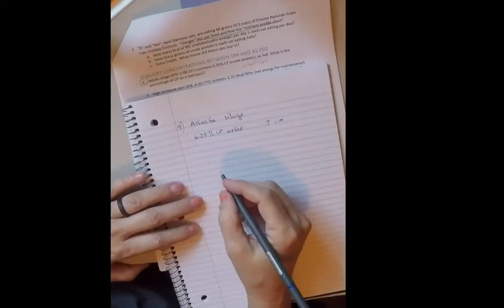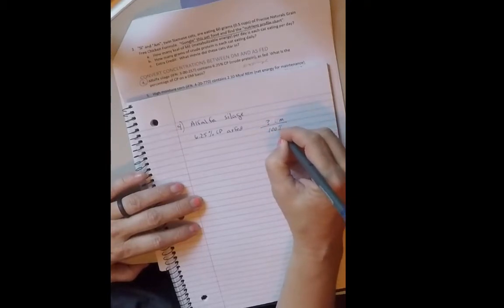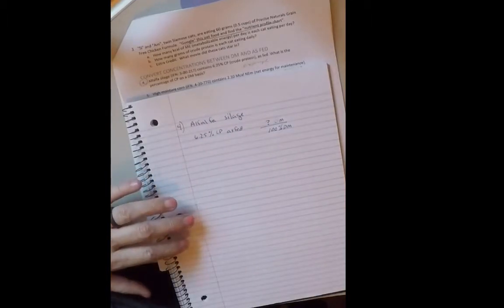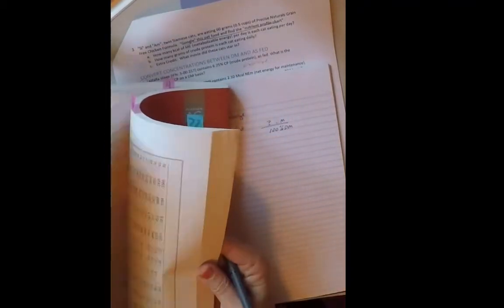So we know that on the dry matter basis, it's going to be out of 100% dry matter. What we need to know is what the as-fed basis is out of. So if we go to our handy textbook, as promised, you will use this heavily, we are going to look up alfalfa silage.